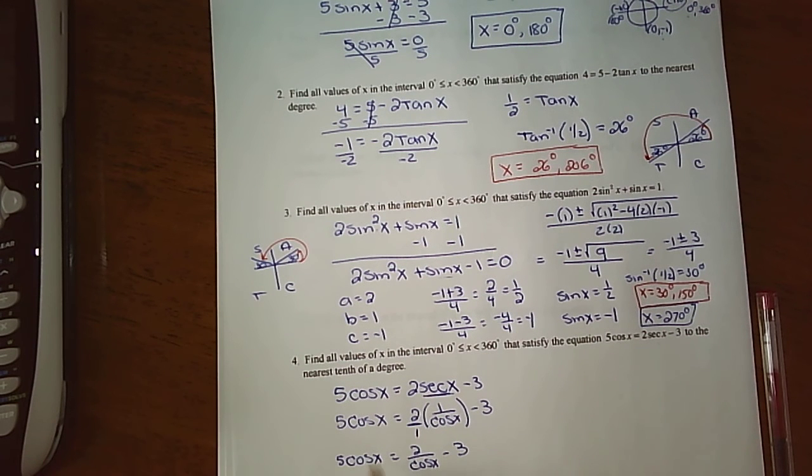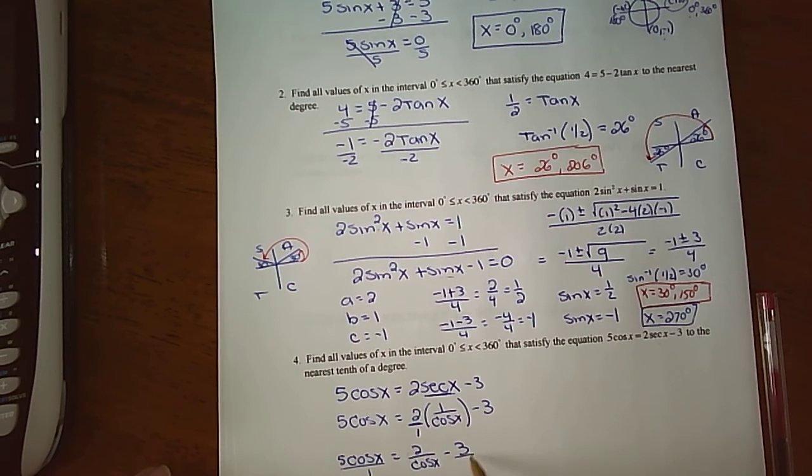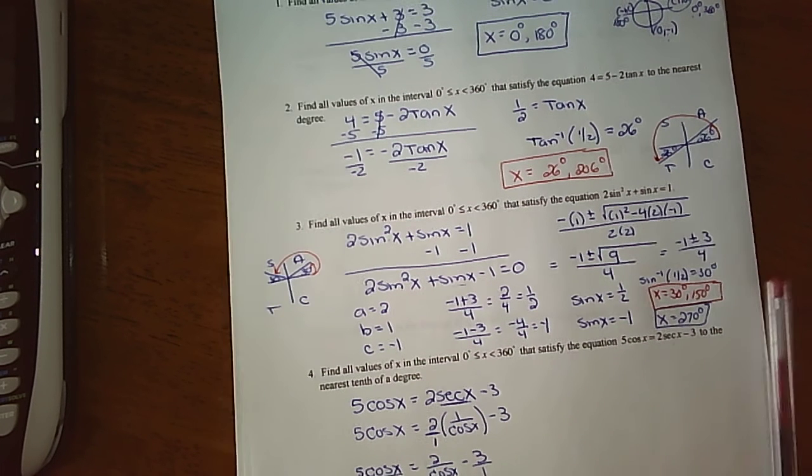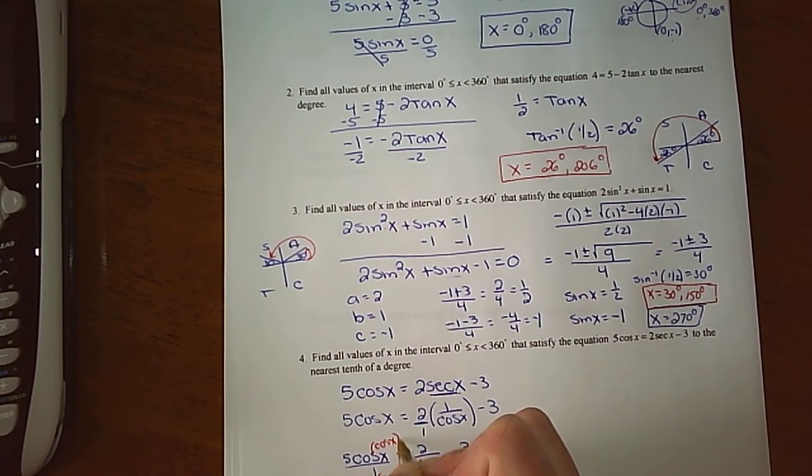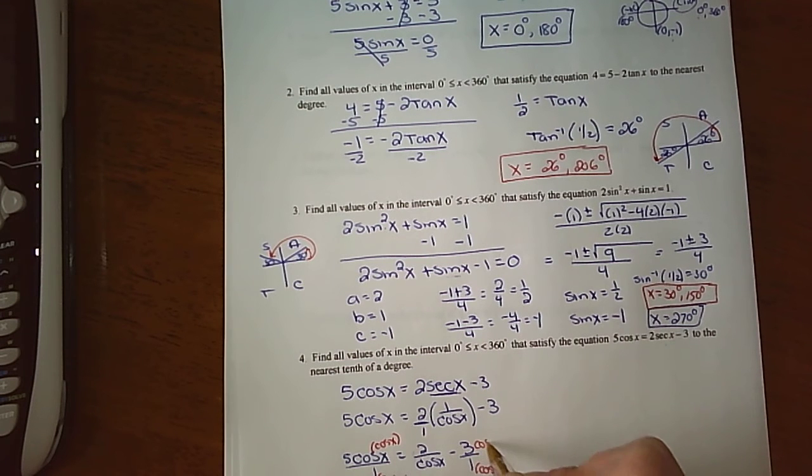Now, this is a fraction, so we're going to make everything look like a fraction. And now we need a common denominator. My common denominator here is going to be cos x. So this guy needs a cos x, so the top needs a cos x. And the bottom needs a cos x, so he needs a cos x.